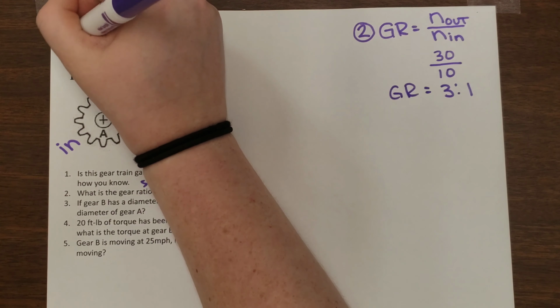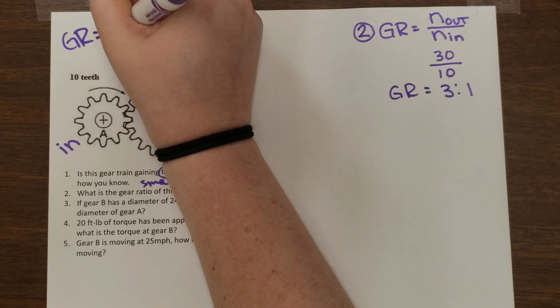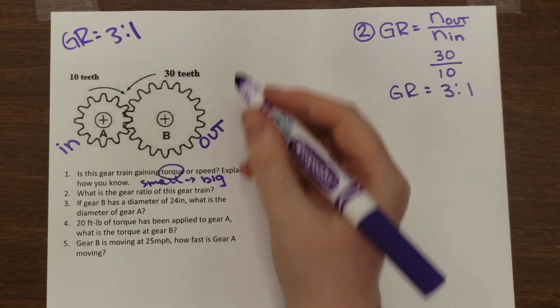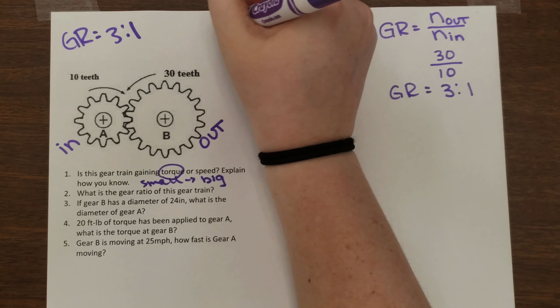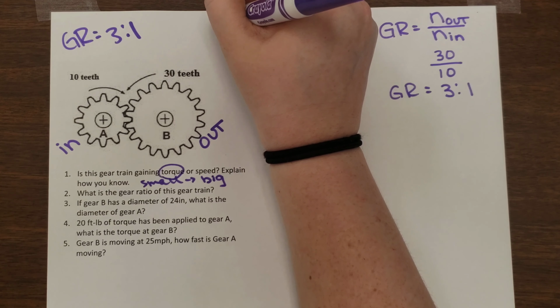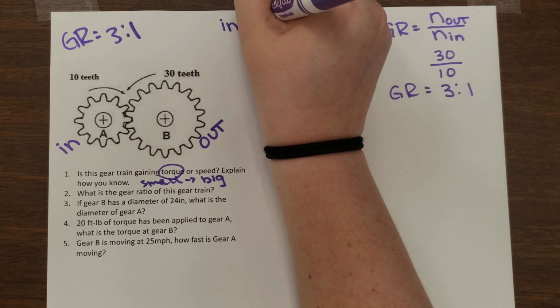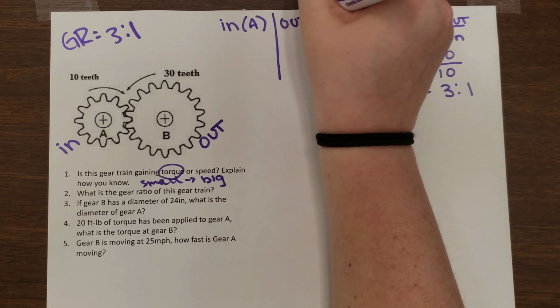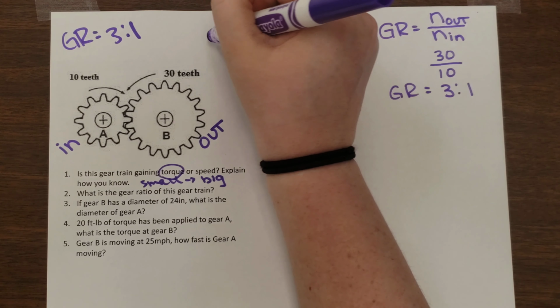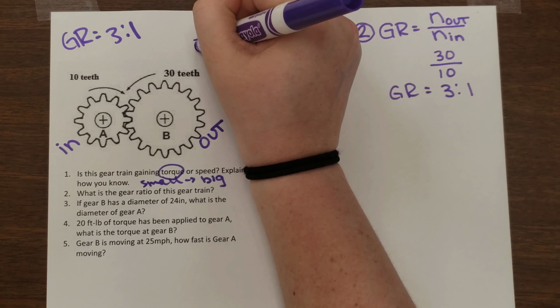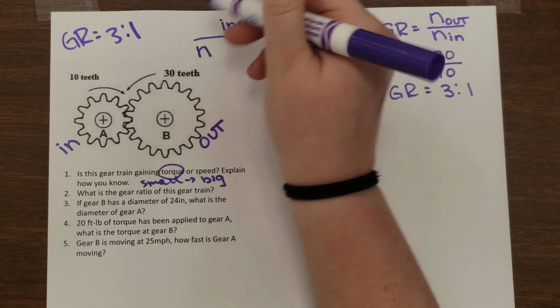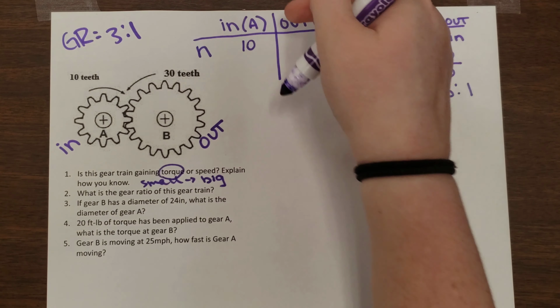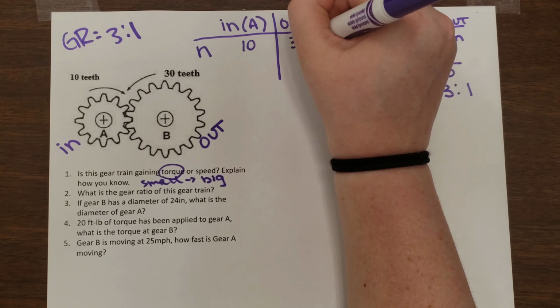So I'm going to write it up here just so I've got that to remember. And what I'm going to do is make a little table here to keep my information together. So I've got my input, which is gear A, and I've got my output, which is gear B. And I know the number of teeth for this system, so I know in has 10, out has 30.